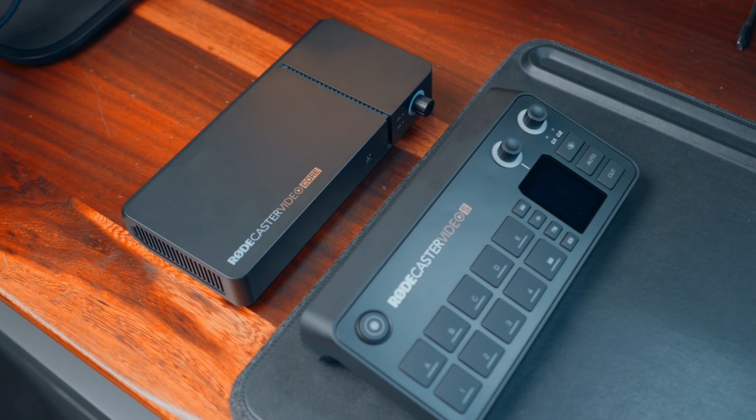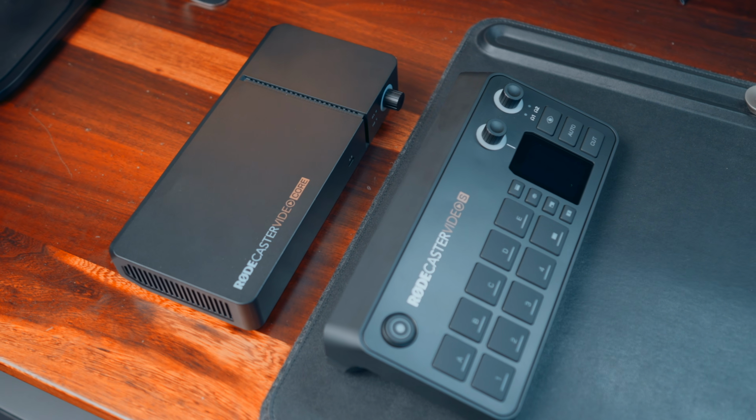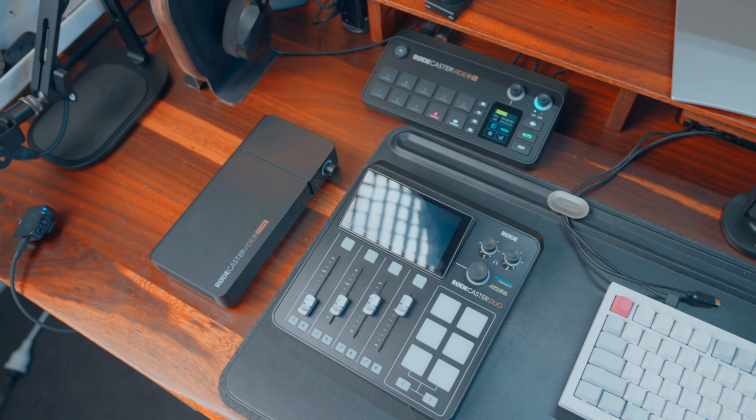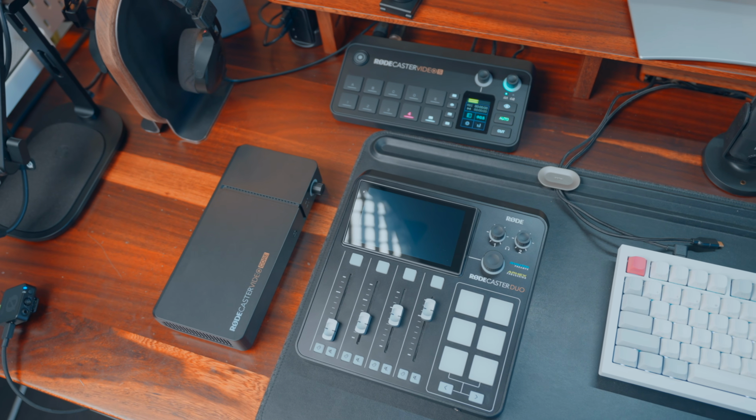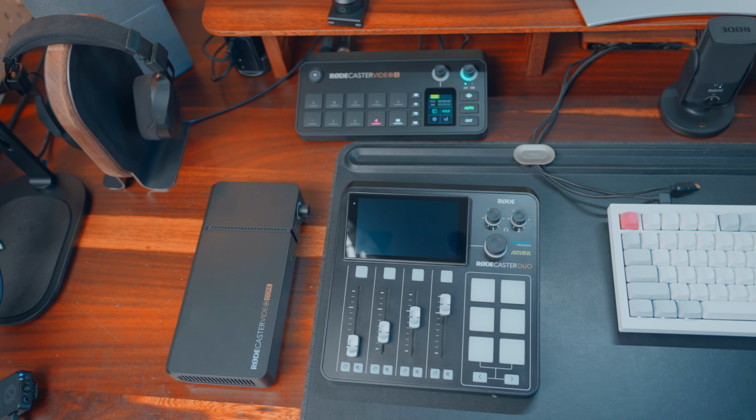And so that kind of brings me to my conclusion, which is then which one should you buy? On the surface, it kind of seems like if the Video S can do what the Video Core and the Duo can do in a single unit, then why wouldn't you just get the one unit?